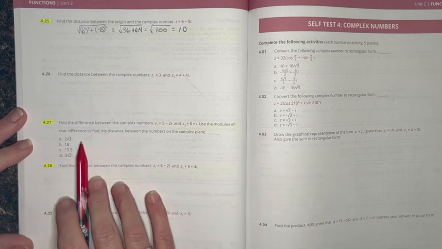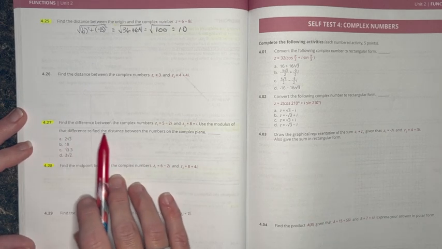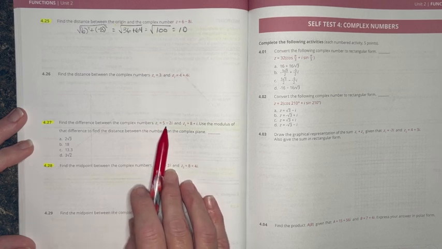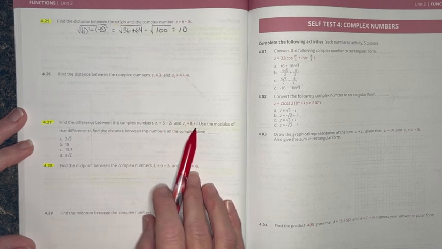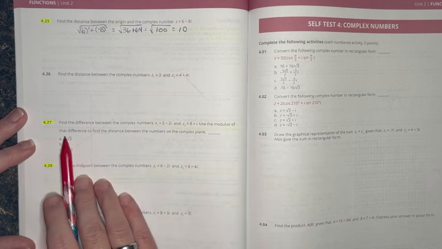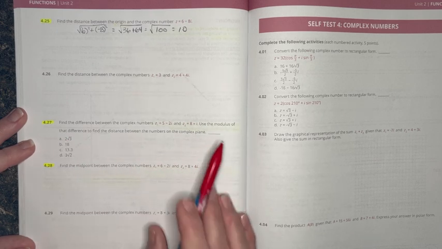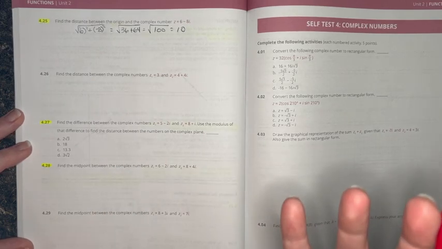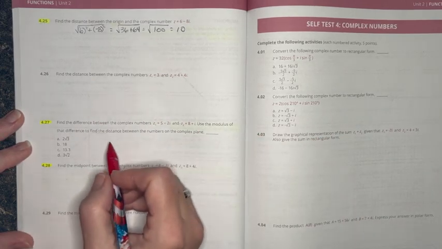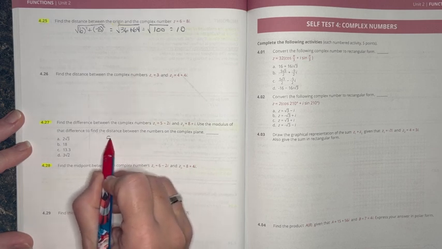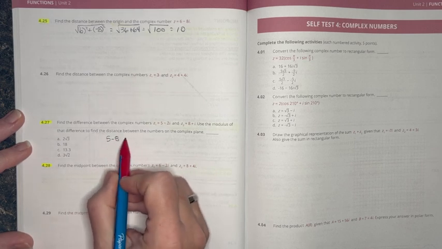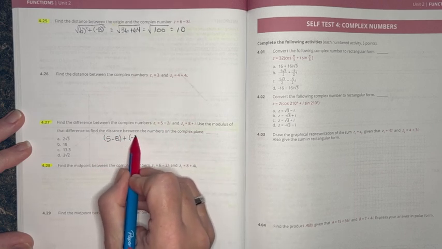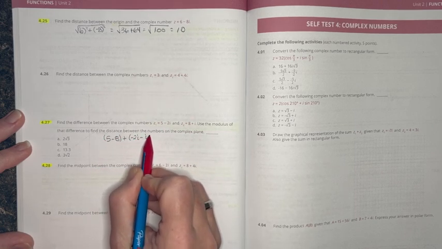All right, let's look at number 27. Find the difference between the complex numbers z sub 1 equals 5 minus 2i and z sub 2 equals 8 plus i. Use the modulus of that difference to find the distance between the numbers. Okay, so find the difference, then you find the modulus. So I'm going to take 5 minus 8 plus, I guess, -2i minus i.